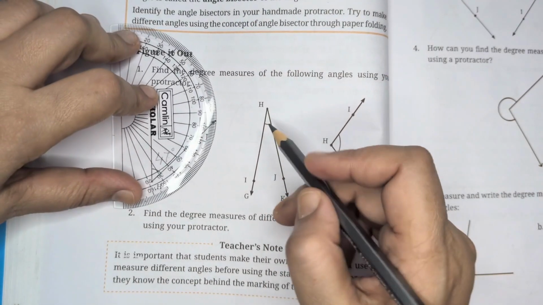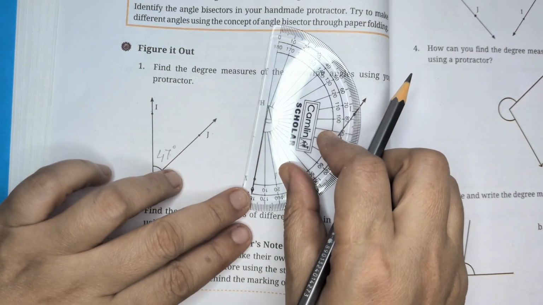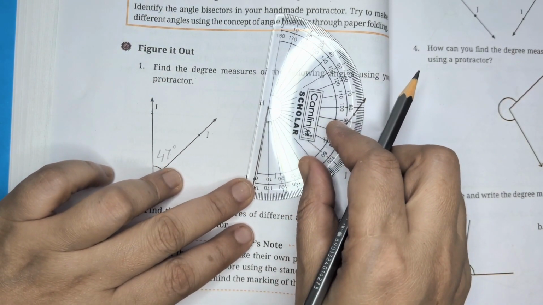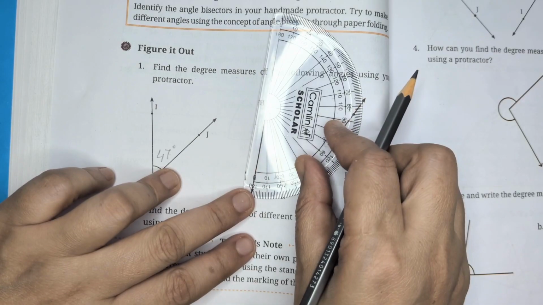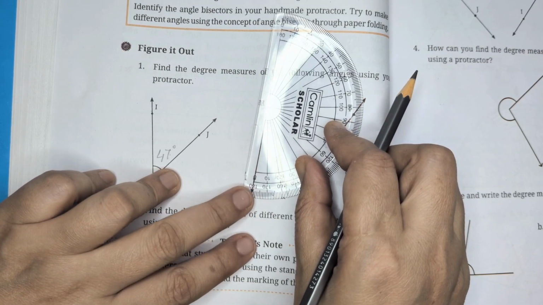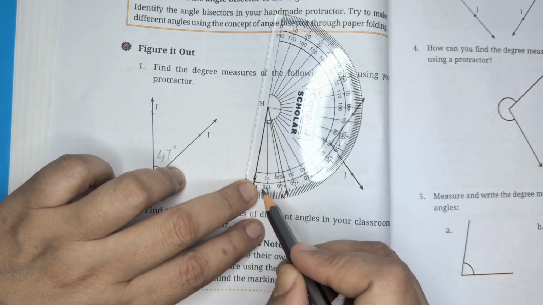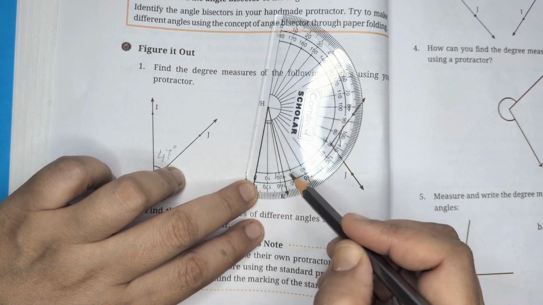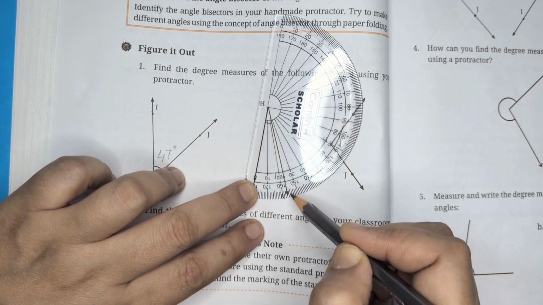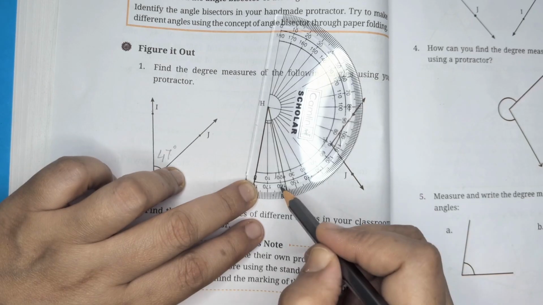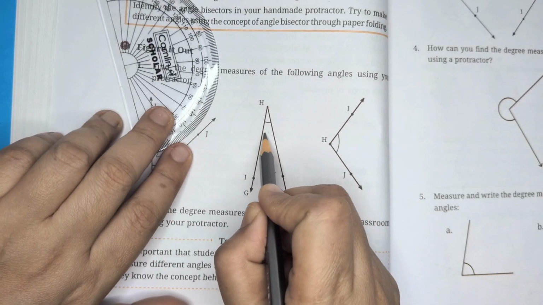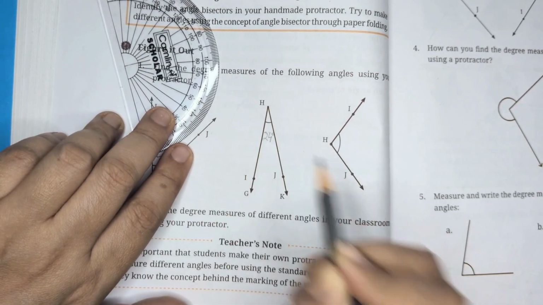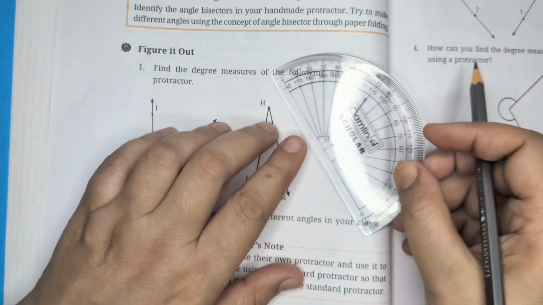For this one, take this as the baseline. Center, and start from here: 10, 20, and then it comes in between 20 and 25, at 24. So this angle is 24 degrees. Now this one.